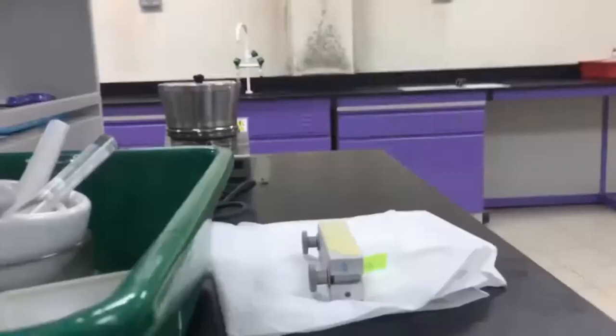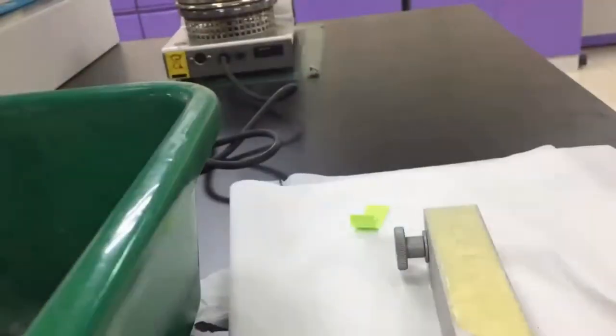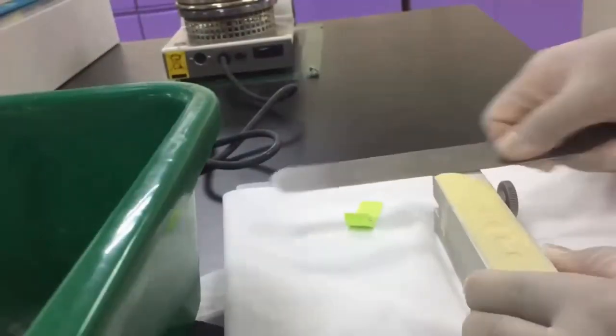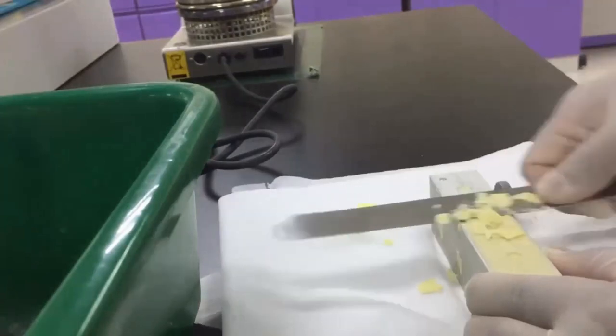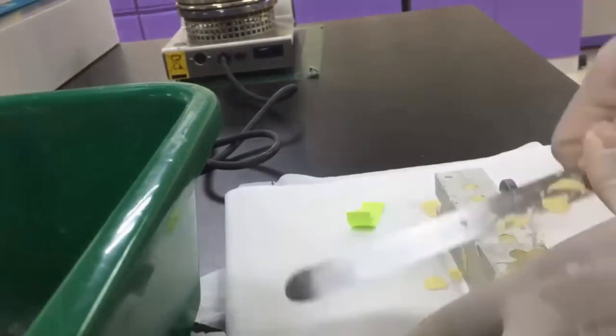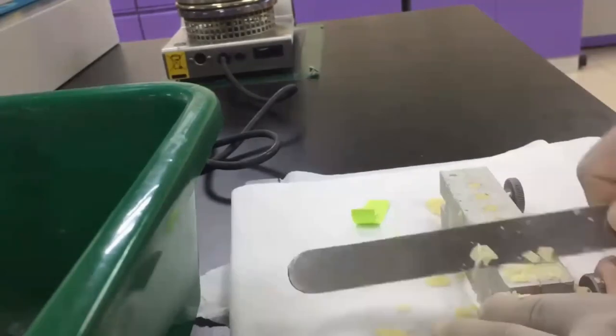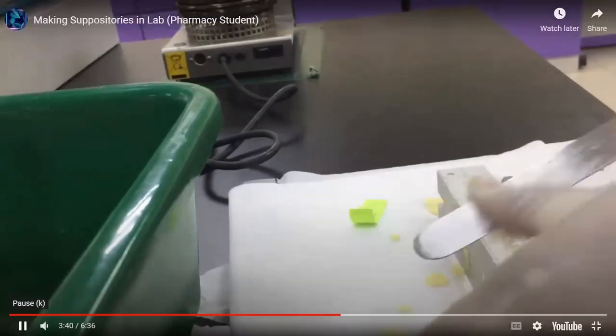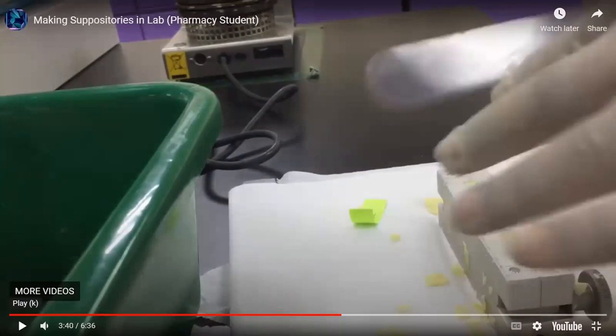After removing the suppositories from this mold by opening it, the suppositories are wrapped in tin foil or any wax paper, and then packed into a suitable container. While preparing suppositories, always consider taking 2 extra suppositories, to avoid wastage during the transfer.